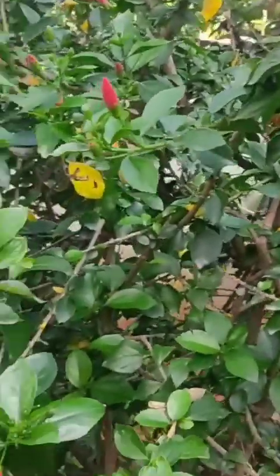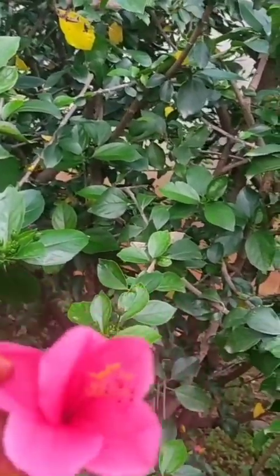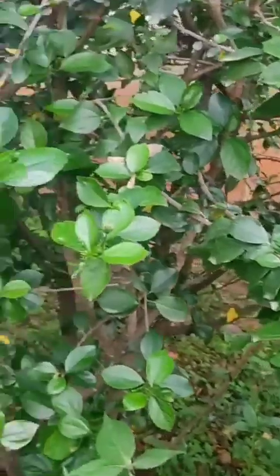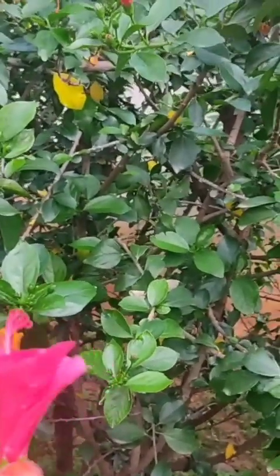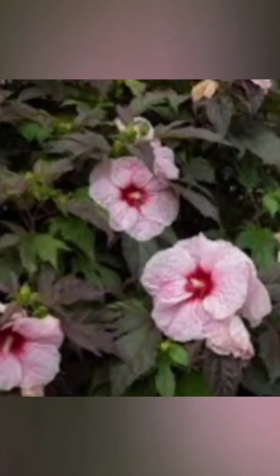These hibiscus flowers are trumpet shaped and range in different colors. There are 5 petals in these hibiscus flowers. All will be formed as a trumpet, and it looks very nice. So there are different colors like purple, red, white, and pink, and I'm showing you all these colors in this video. Different colors are available for us.